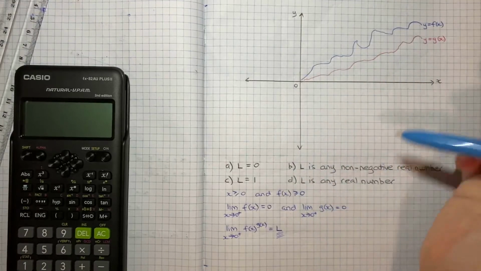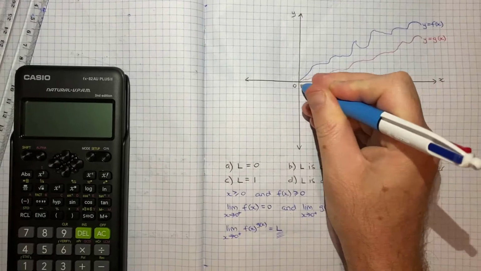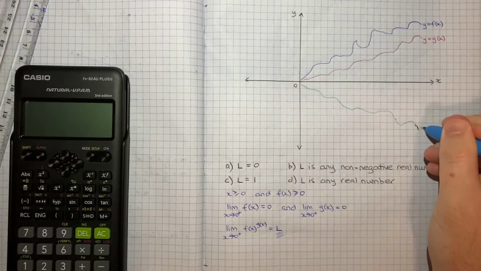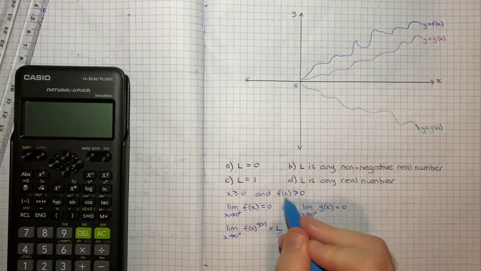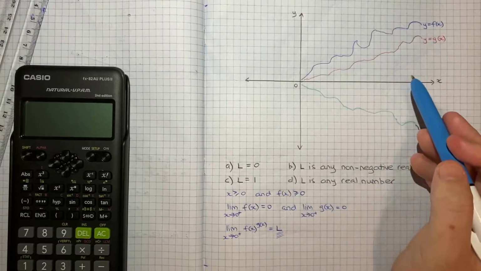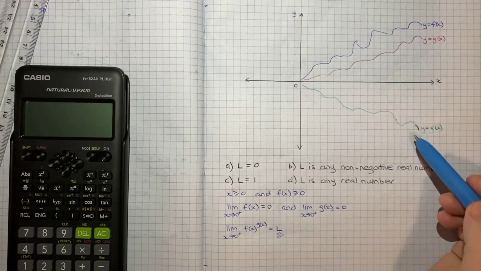Maybe if I pick another color, it's also possible that g(x) could look something like this. We're not told that g(x) is always positive like we were with f(x). So there are a bit more possibilities there for g(x).